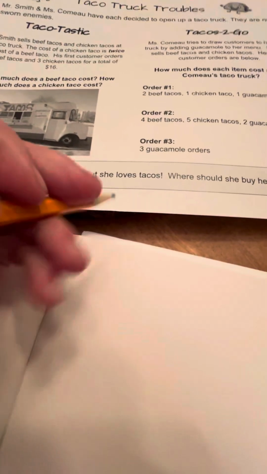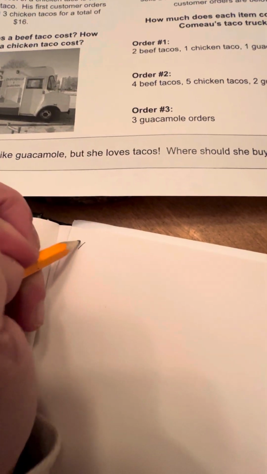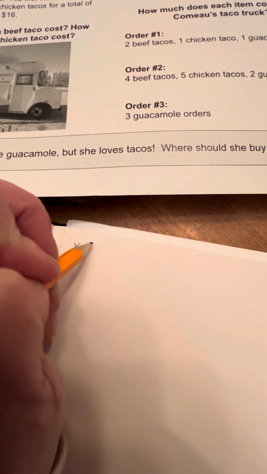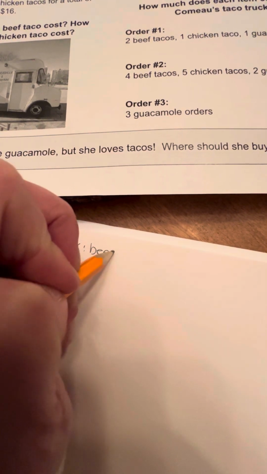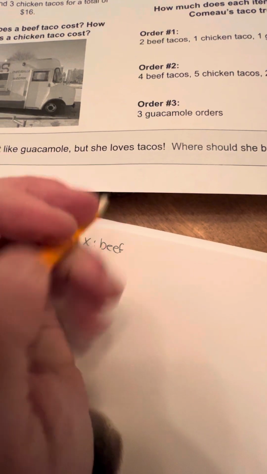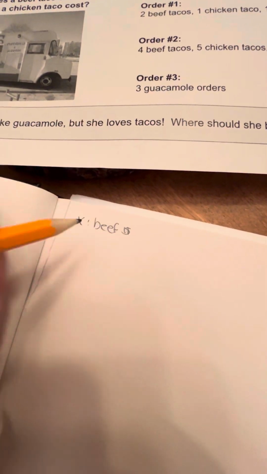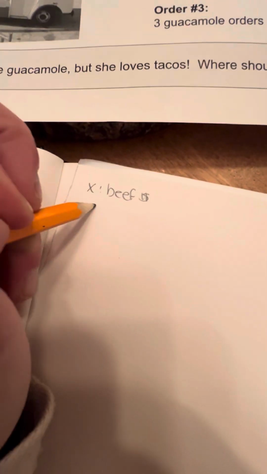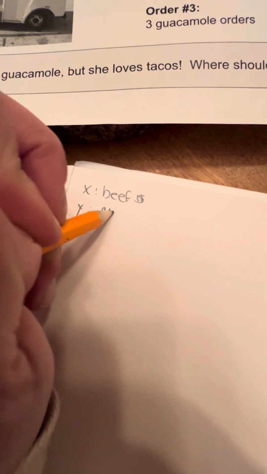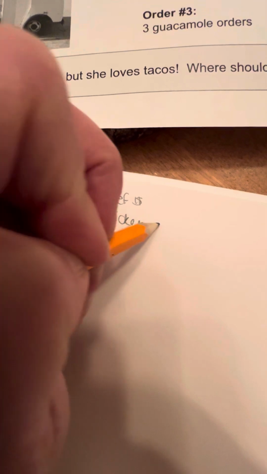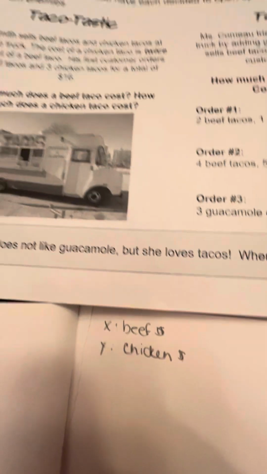So the first thing I want to do is just write out which is which. I'm going to call the beef taco x. That's going to be the beef, and that's going to be the cost, so that's going to be dollars. And my y is going to be my chicken cost. It's chicken tacos.